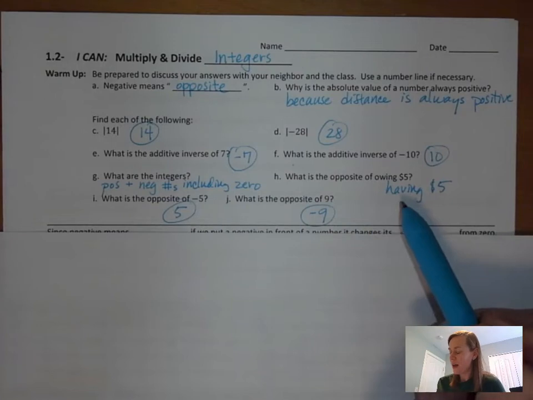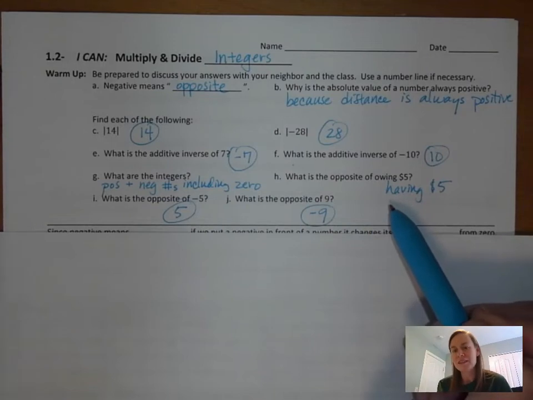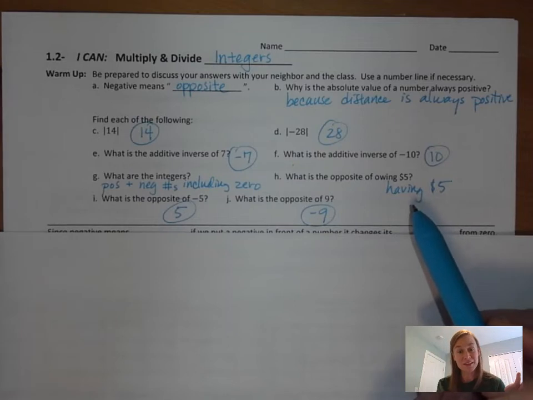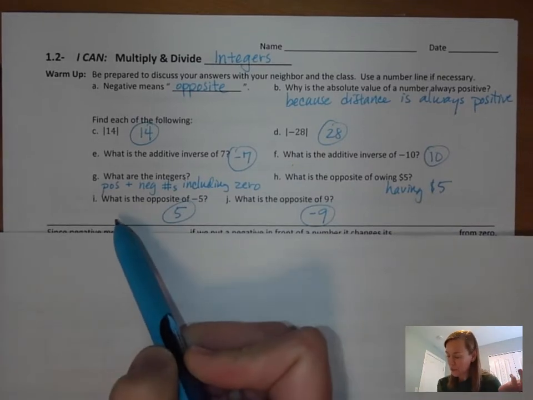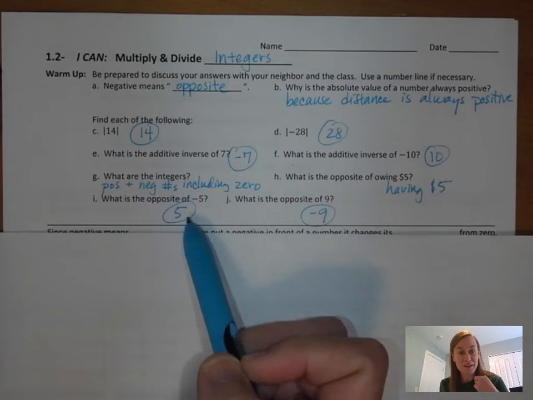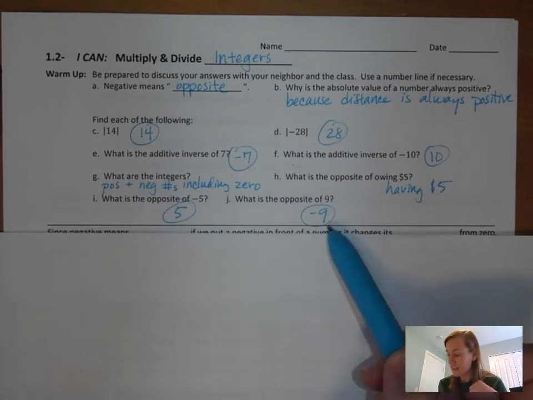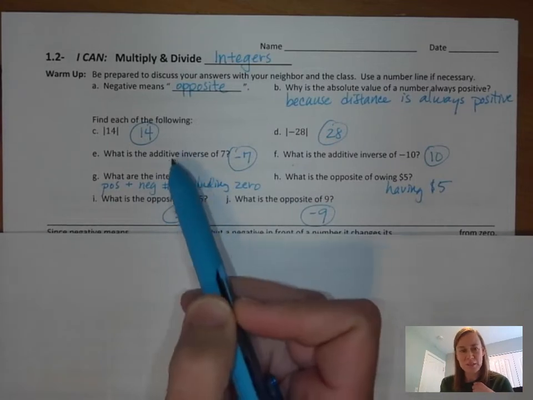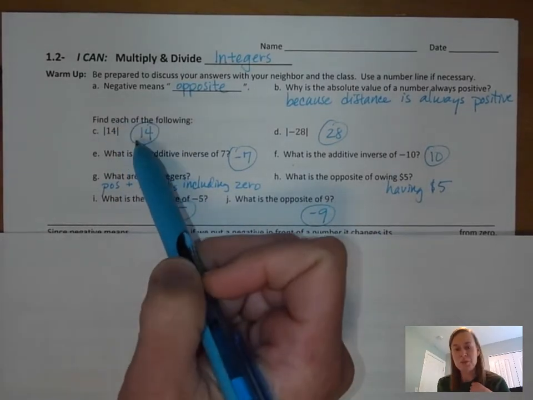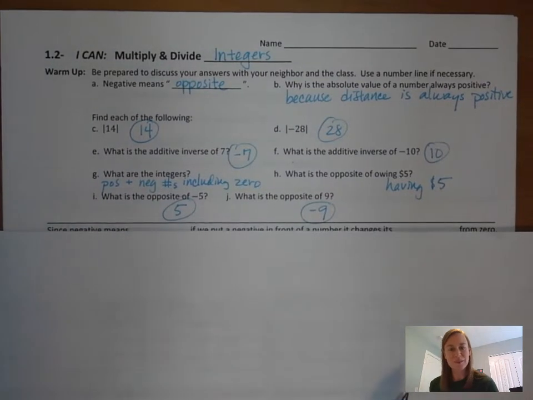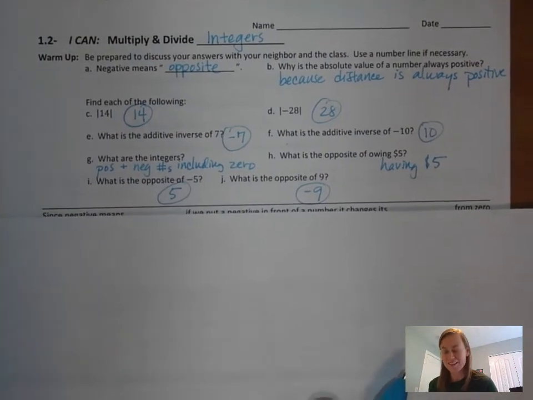Over here, what is the opposite of owing $5? That's having $5. And what is the opposite of negative 5? The opposite of negative 5 is positive 5. And the opposite of 9 is negative 9. So your opposites and your additive inverse are the same thing. But the absolute value, that's where you always make it positive. Okay, how'd you do? Okay, good.